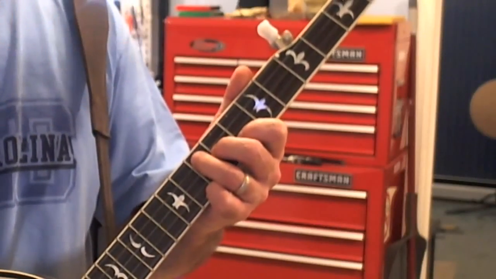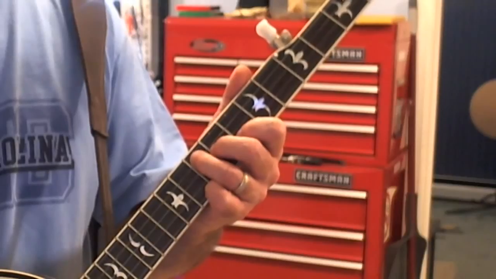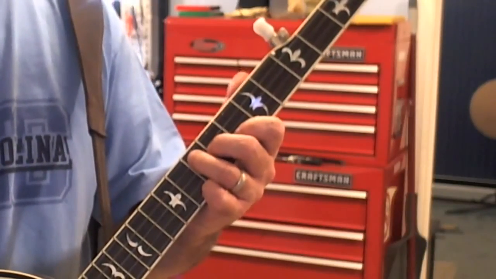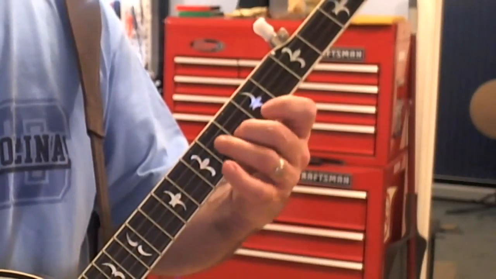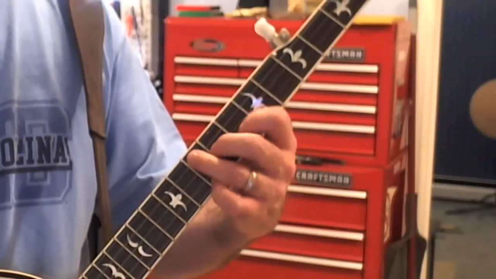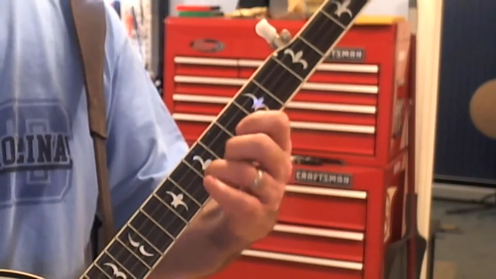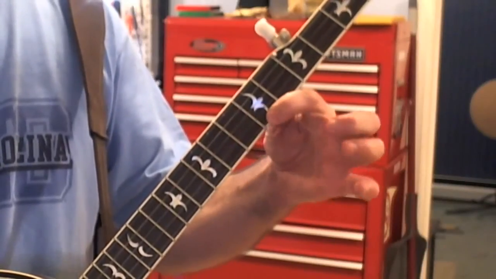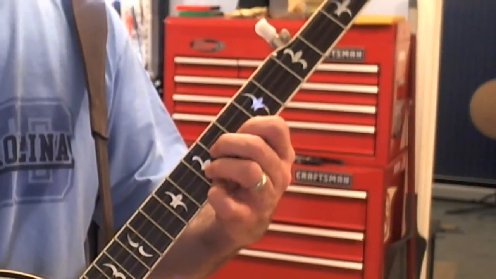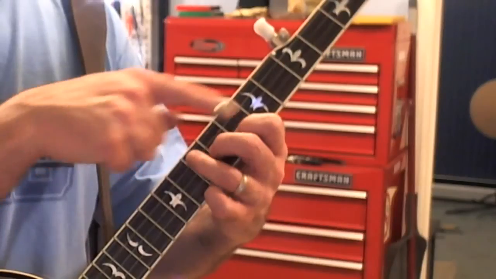There's a little correlation between C pentatonic and G. They share some notes, but I'm really thinking this song's in the key of G, so those are the notes that I need to play over the C chord. I'm just moving them. See, there's that same note, that's an A note. I've moved it here. That note is really convenient to this F shape.